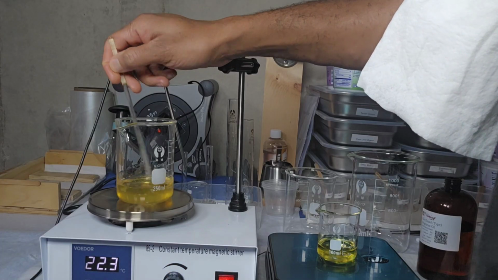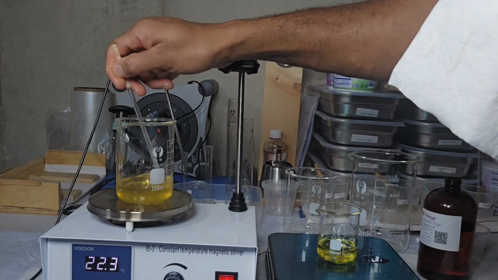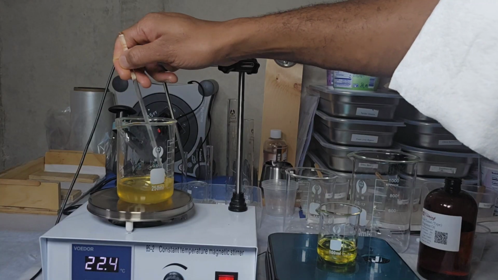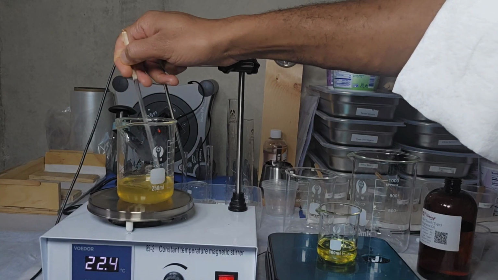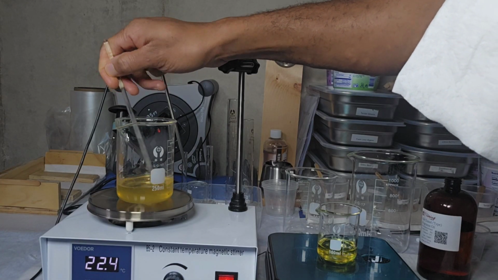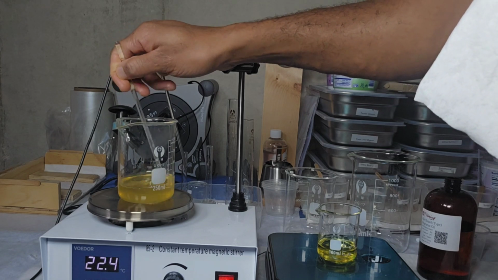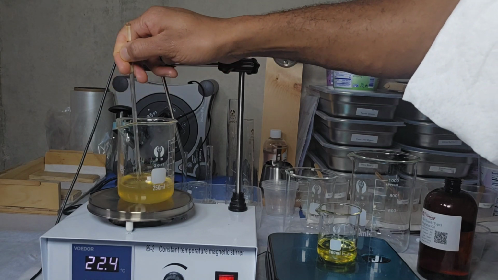All right, so this is heating up. See, it's already fully melted in there. Okay, that's what I want to see right there. So stir it a little bit more to make sure everything is mixed properly.